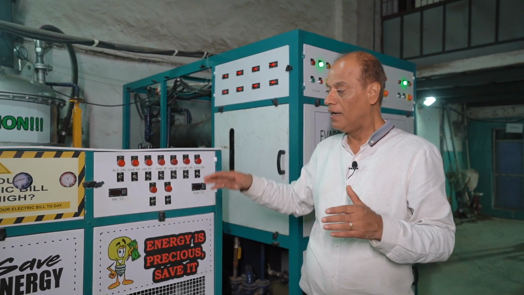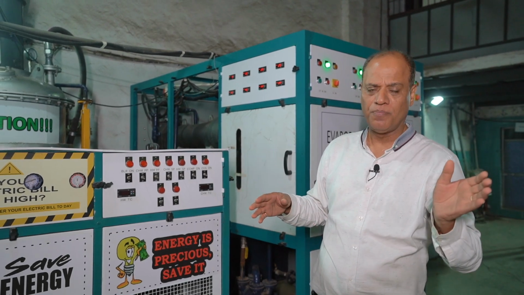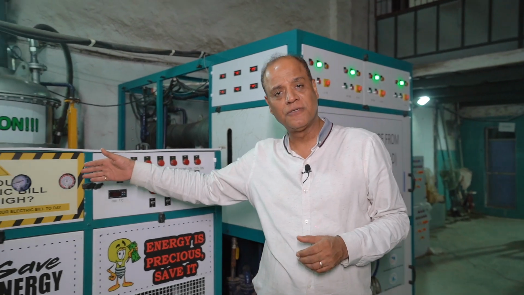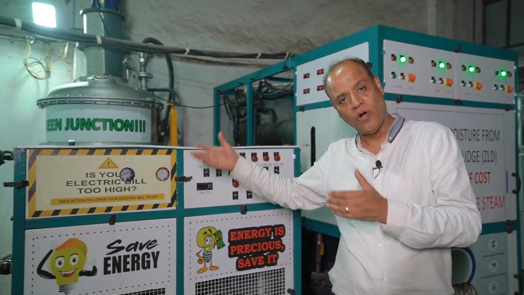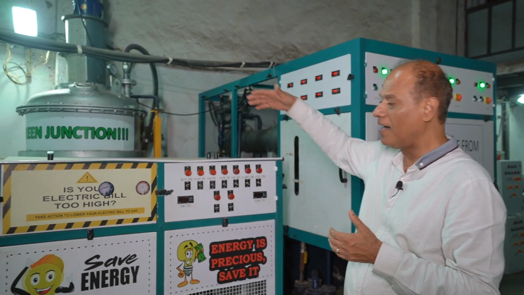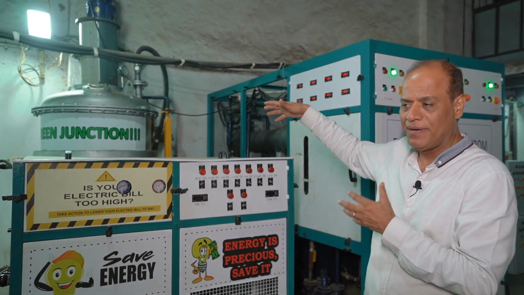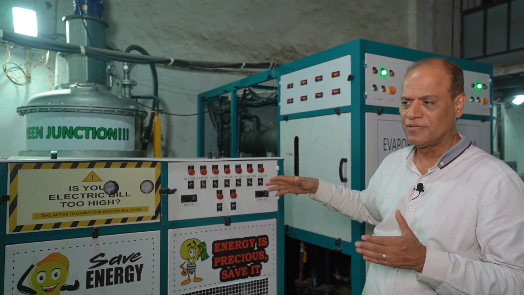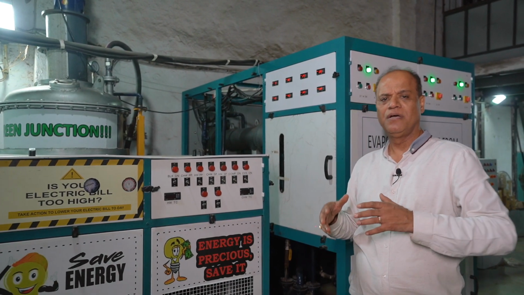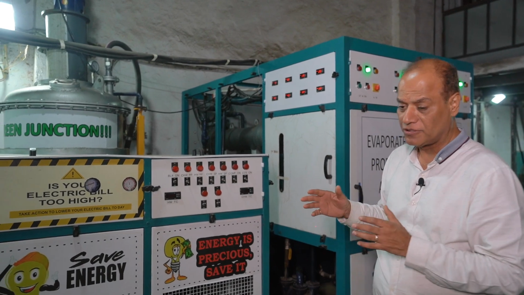That's it. Chilled water you are using in your process, so that gets consumed there. Condenser heat or the hot water is absolutely free of cost. So whatever heating is done in this evaporator is absolutely free of cost. No steam cost, no electric steam cost, absolutely free of cost.